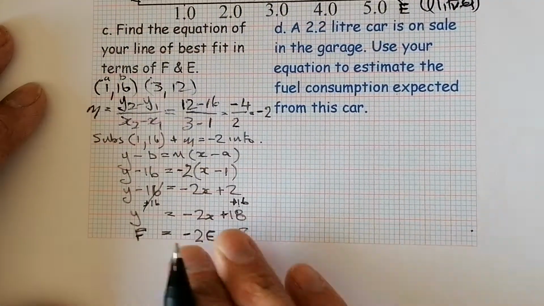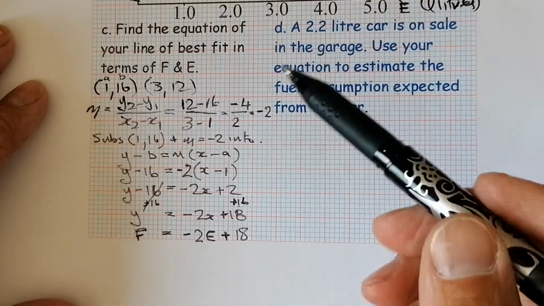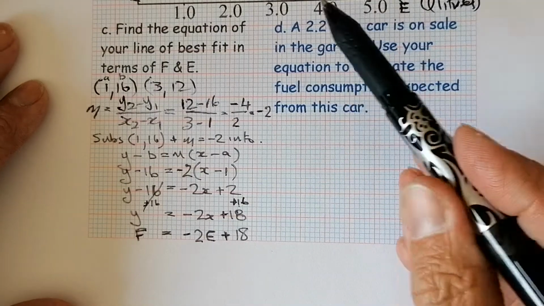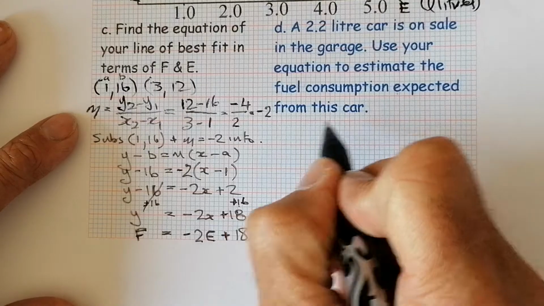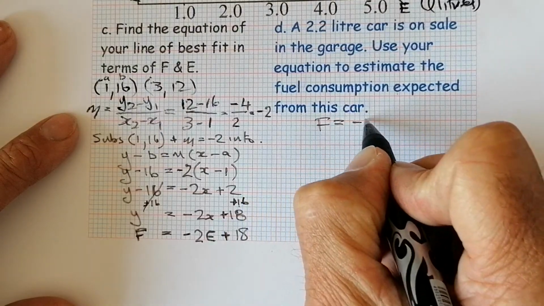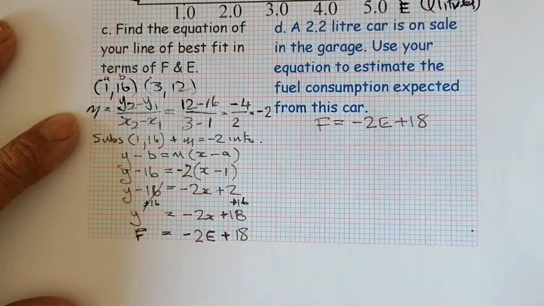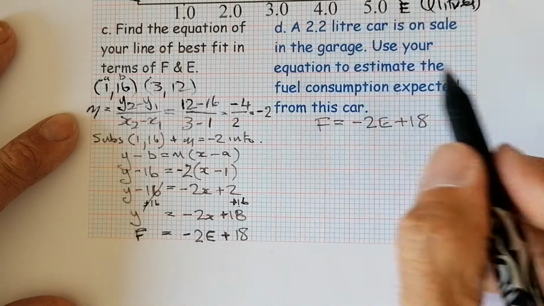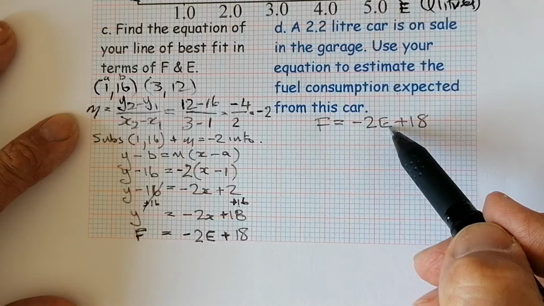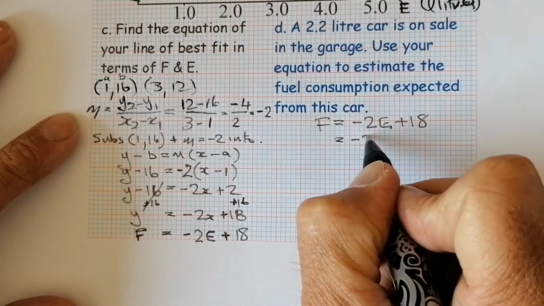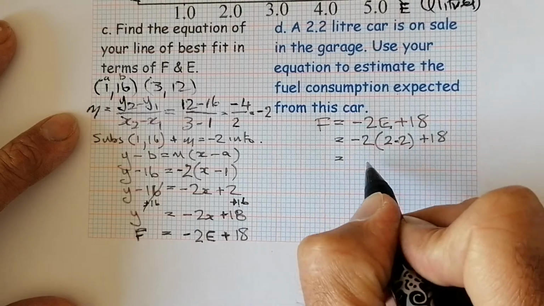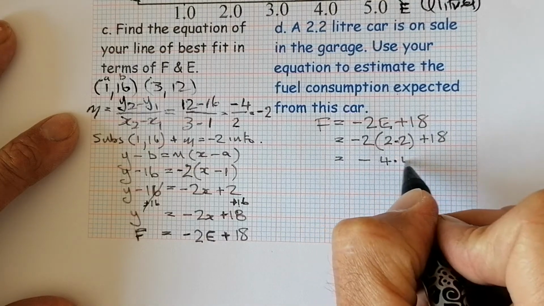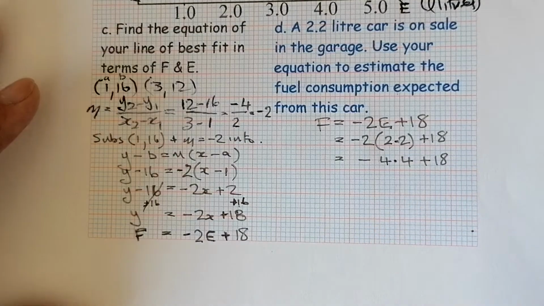Right, I'm going to use that equation to work out the fuel consumption that I'd expect to see on a 2.2 litre car, based on this information that we've got. It's just limited data, but based on that. So I'm going to use this equation, and from there we're going to substitute the 2.2 litres in where the engine size is. So I've got minus 2 times 2.2 plus 18. So when I multiply that, that's going to give me minus 4.4 plus 18.